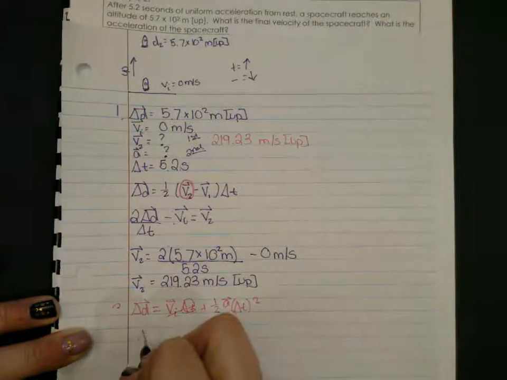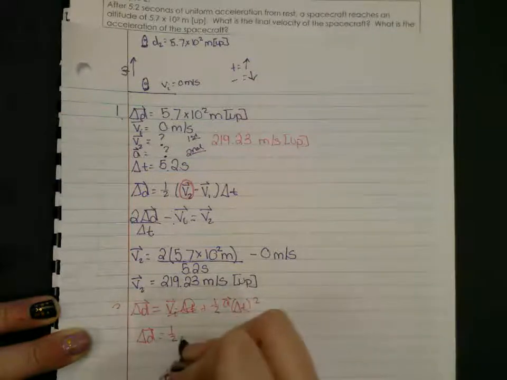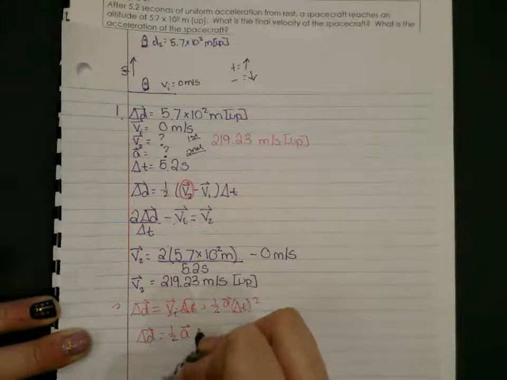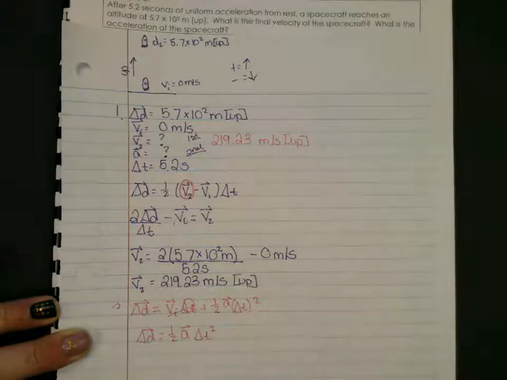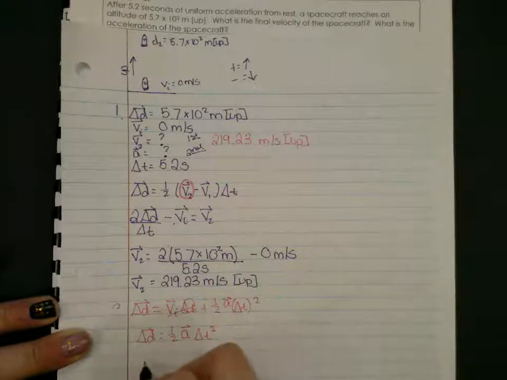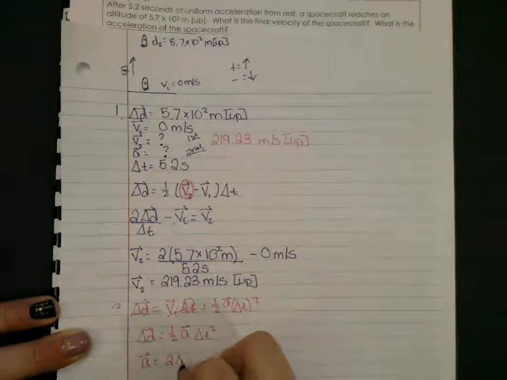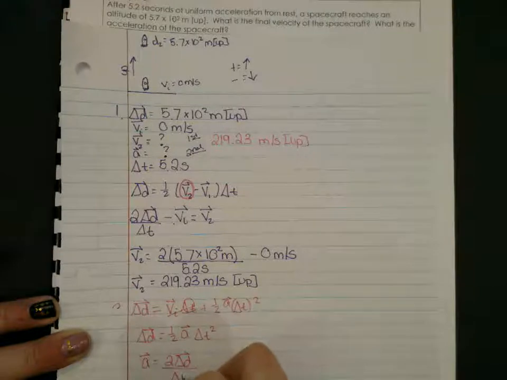Now, to make it a little easier to see, we have our displacement is equal to 1/2 acceleration change in time squared. All right, we want to isolate acceleration. So we're going to get acceleration is equal to 2 times our displacement divided by change in time squared.